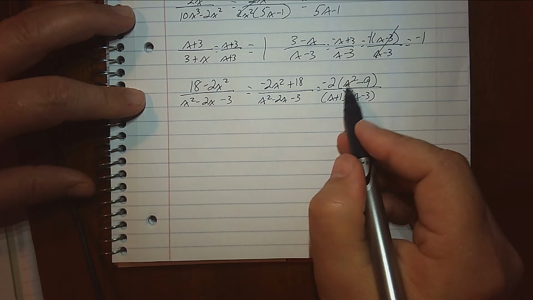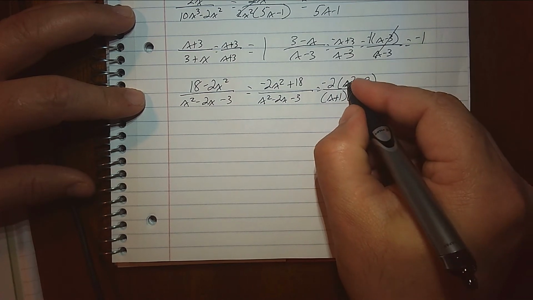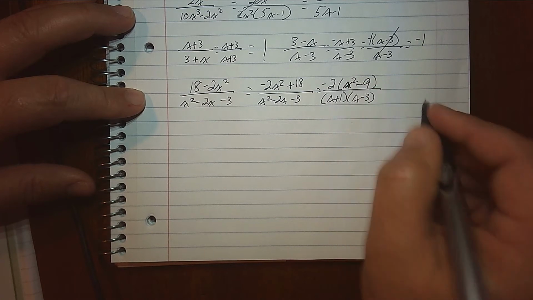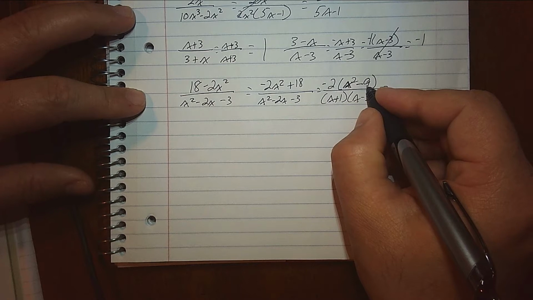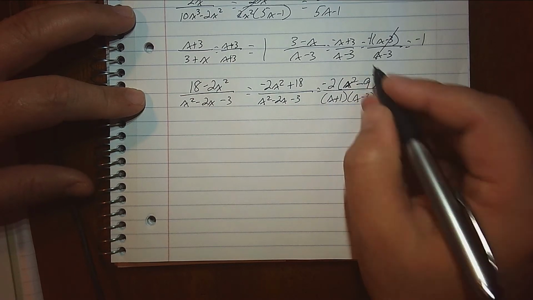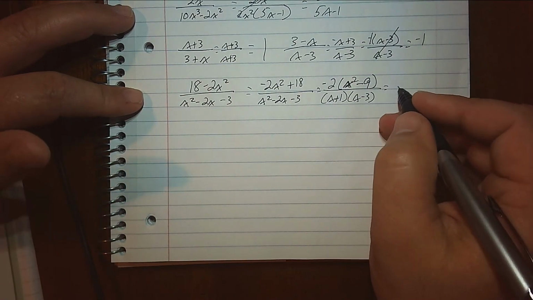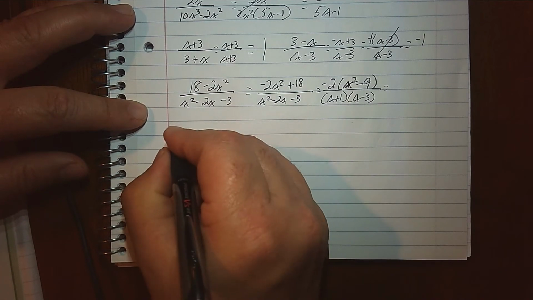So since this is a difference of squares, I can still factor this a little bit more. What 2 numbers that are exactly the same multiply to give me negative 9 and add up to 0? Well, that's going to be negative 3 and positive 3. So I'm going to rewrite that down here.